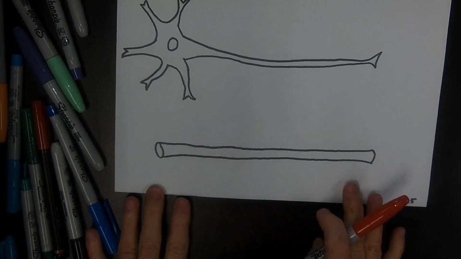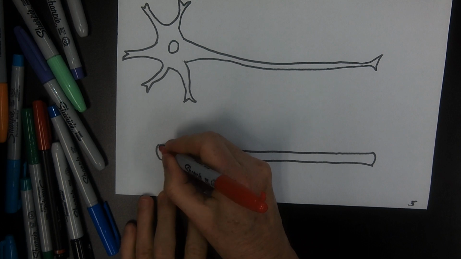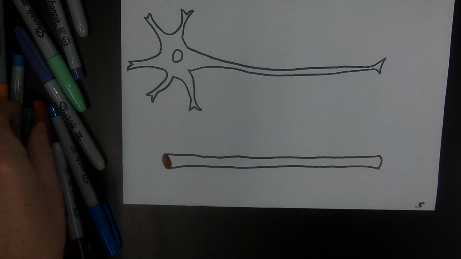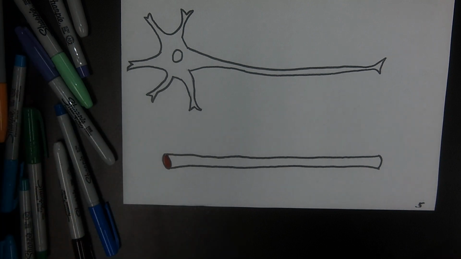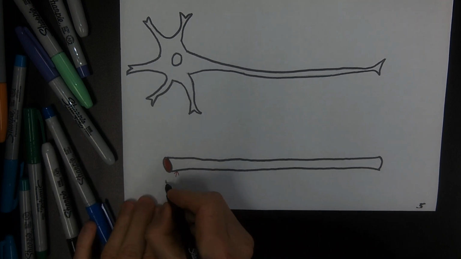This long structure down here is just my representation of a blood vessel. Get a little red for color. So this can be any cranial artery. Let's just label it as a cranial artery, a blood vessel.